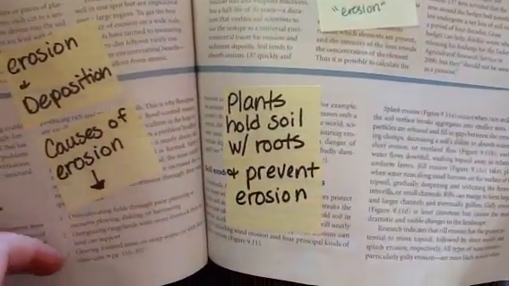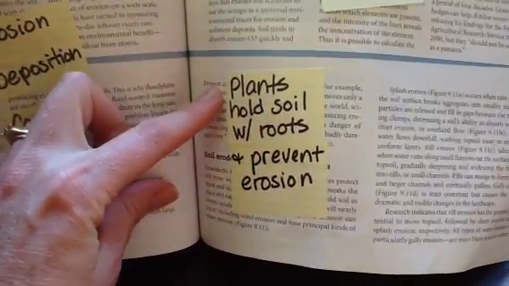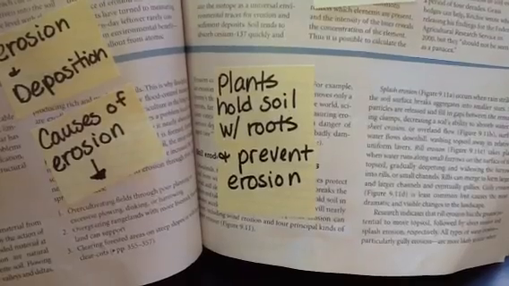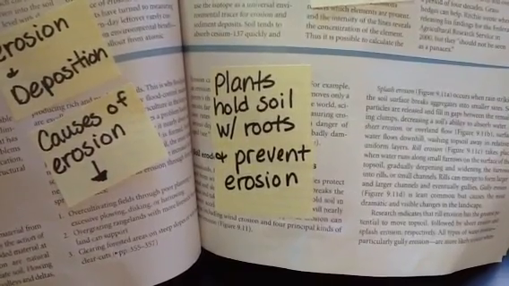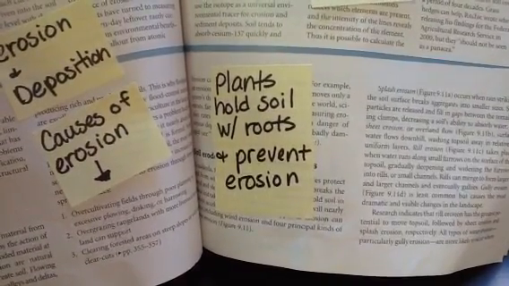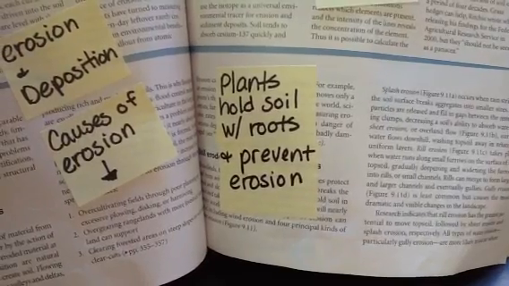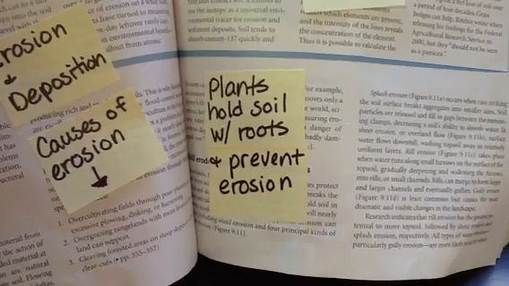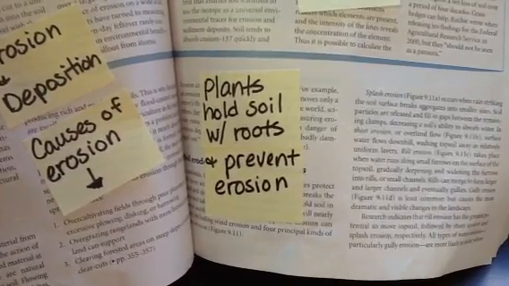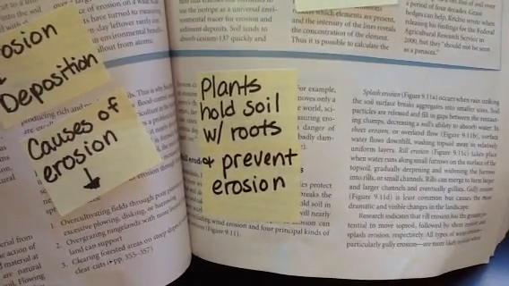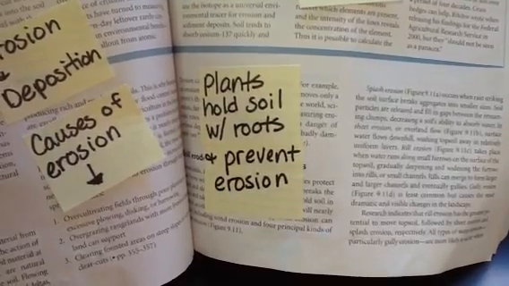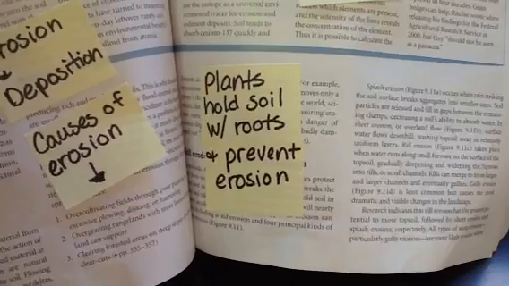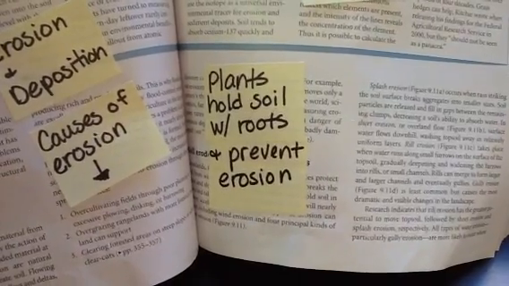On page 257, you need to know that plants hold soil with the roots and prevent erosion. So one of the best ways we can prevent erosion on land is to plant plants. So whenever they build new houses out in Santa Clarita and they cut down the hillsides and level them to build houses on flat land, they expose a lot of dirt. And what they do is they immediately plant plants there, grasses and shrubs, to hold that soil in place so it does not erode.